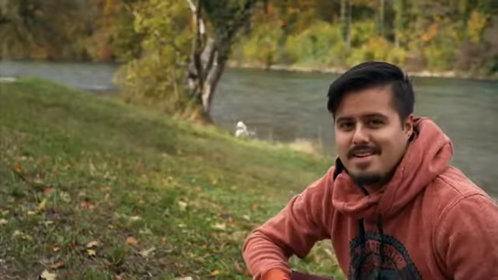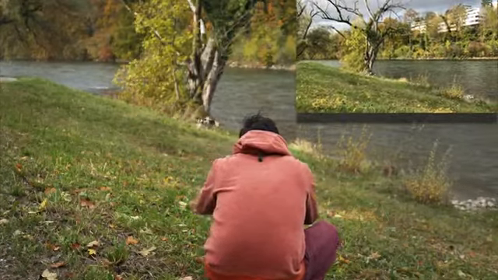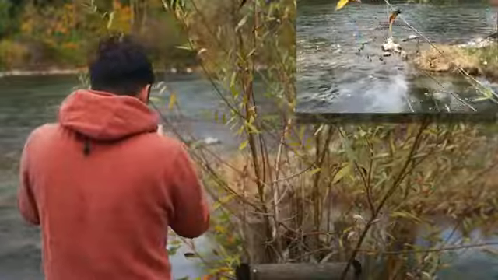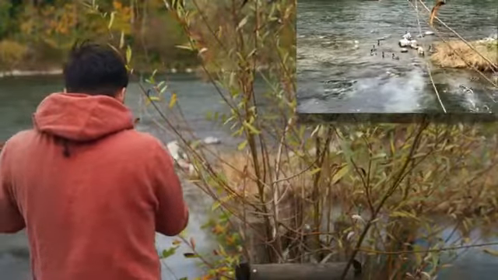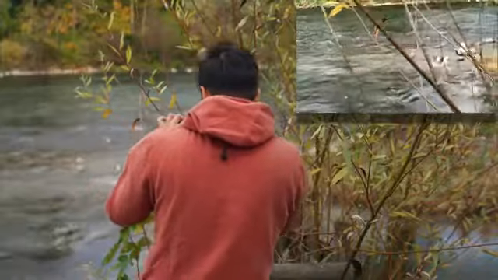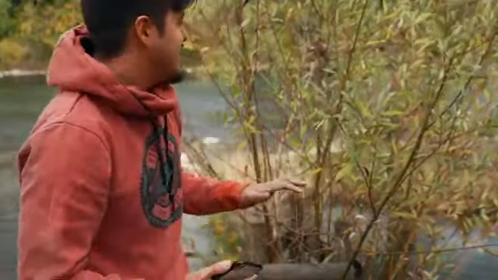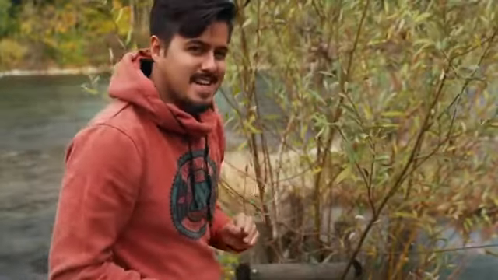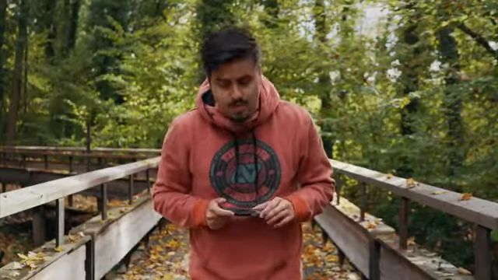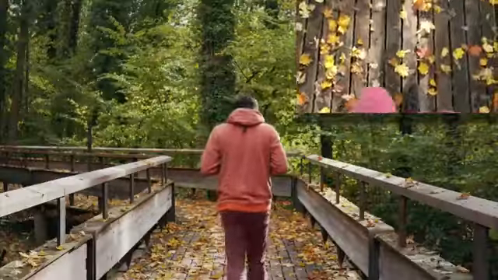It's a dog over there. Beautiful. Did you see that? I just got a really nice shot. That's gonna look really nice. So in this shot, I will record my dirty shoes walking through these beautiful leaves.